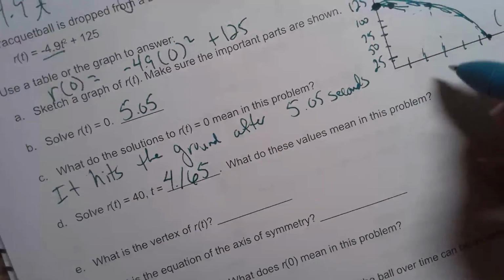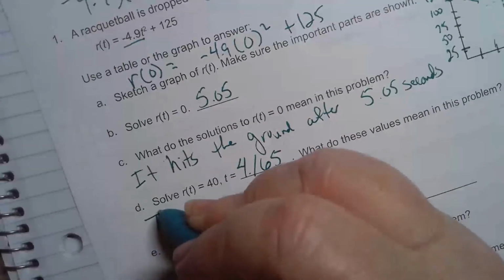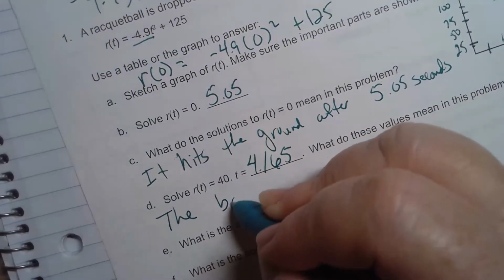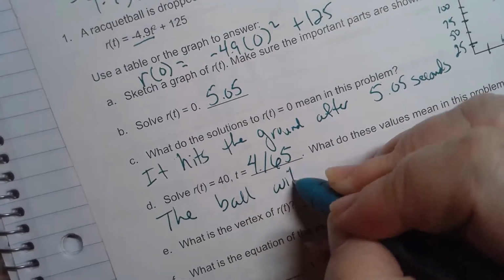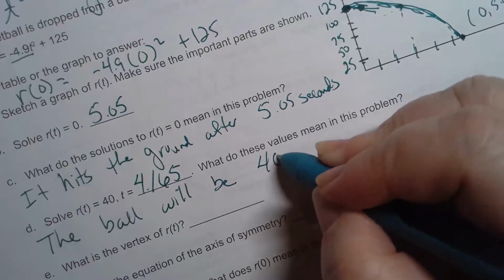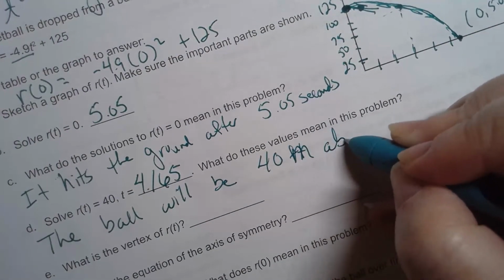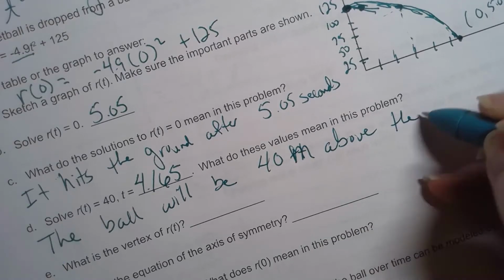What do these values mean in this problem? Well, it means that the ball will be 40 feet above the ground at approximately after about 4.165 seconds has elapsed.